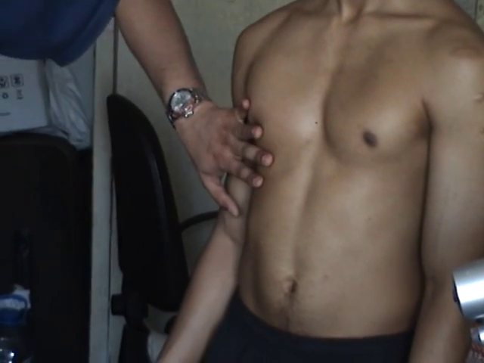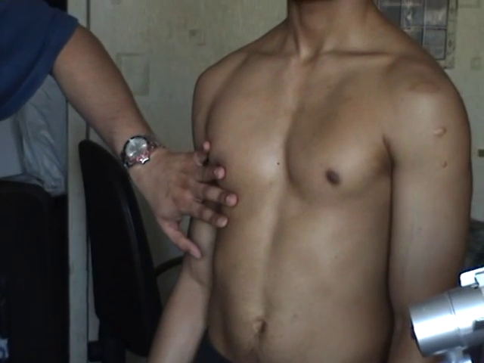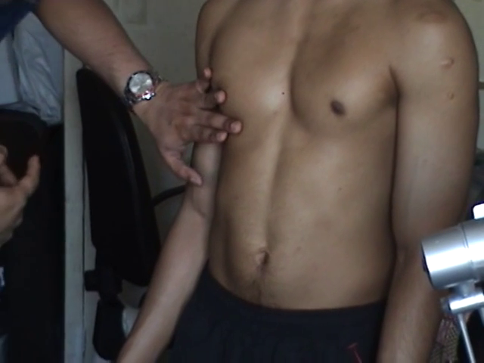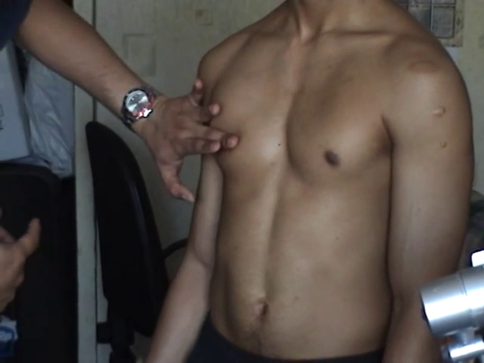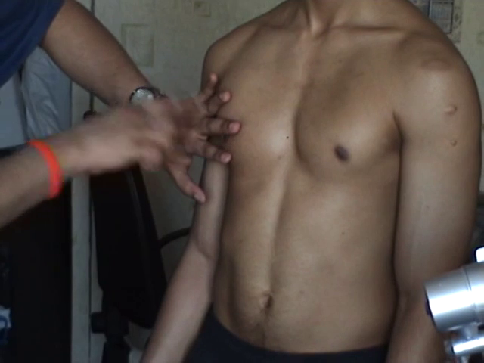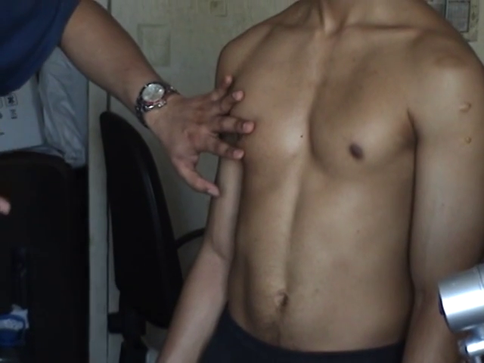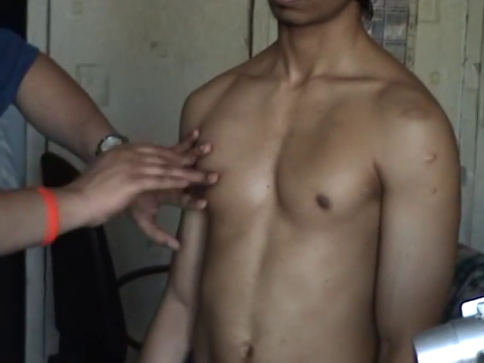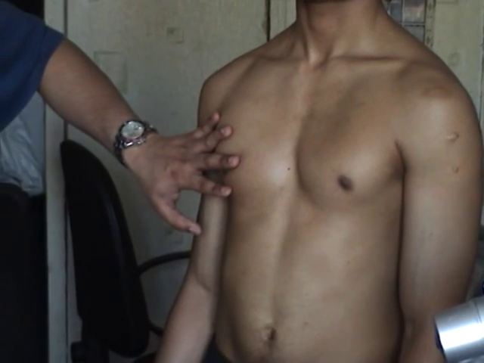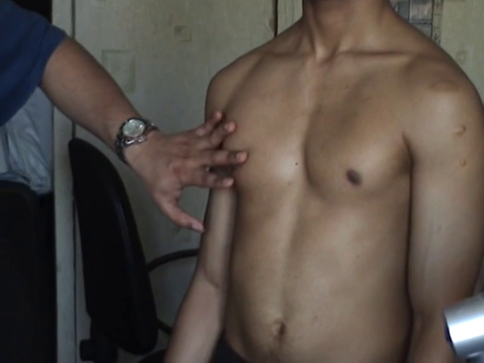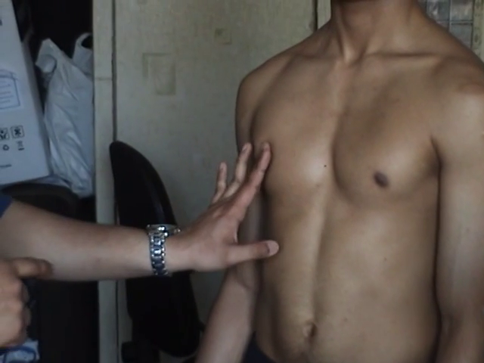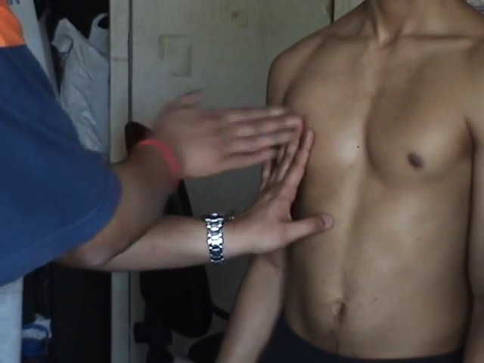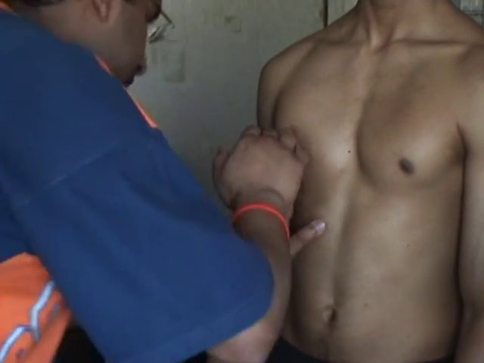Once you reach the 6th, there will be a dull sound. Then what you need to do is move two spaces upwards. Usually it will be on the nipple line, but it depends. In some patients it can be above or below, but usually along the nipple line is your 4th ICS. Once you reach here, turn your hand, then percuss towards the middle.